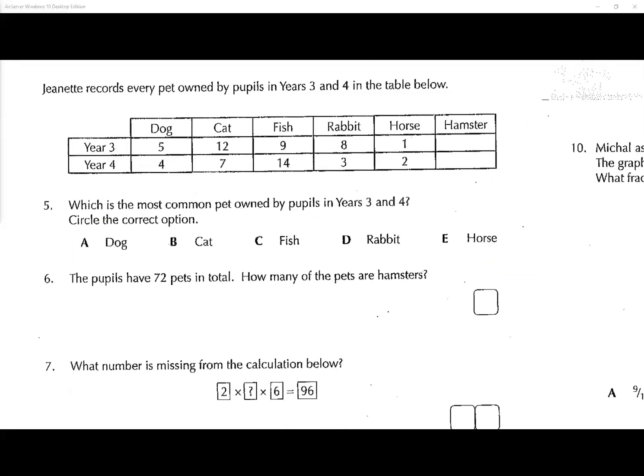Question number 5. Jeanette records every pet owned by pupils in years 3 and 4 in the table below. Which is the most common pet owned by pupils in year 3 and 4? Circle the correct option. So first of all, we need to work out the total for each pet. So 5 add 4 is 9. 12 add 7, that'll give you 19. 9 add 14 will give you 23. 8 add 3 will give you 11. And 1 add 2 is 3. So the most common pet is the one with the highest number. And the highest number is 23, which corresponds to the fish.